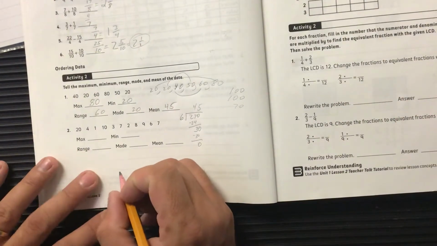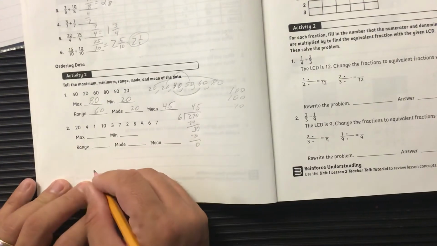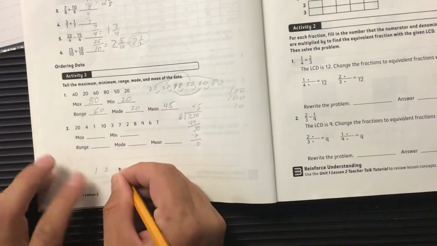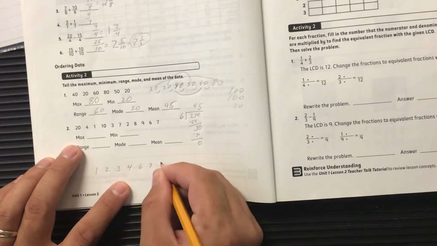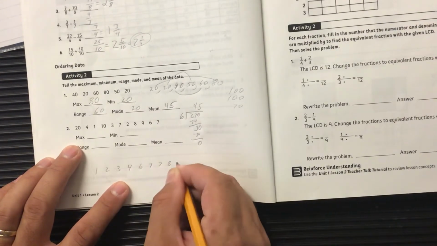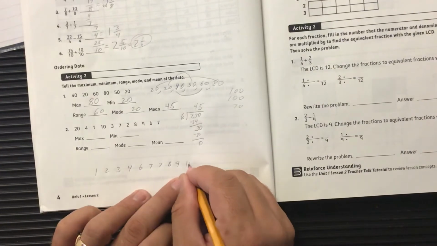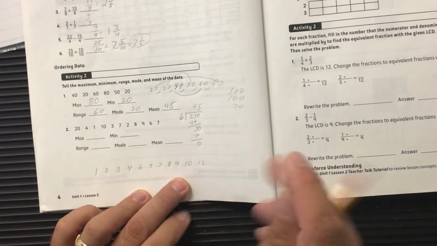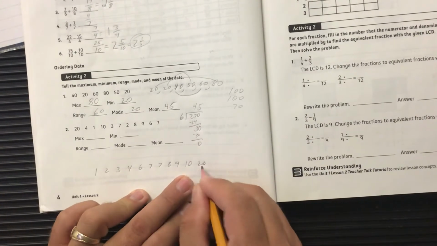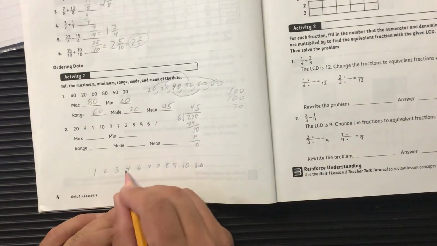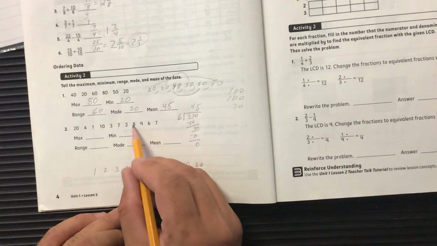Aisha, you got them in order? You want to read them to me? 1, 2, 3, 4, 6, 7, 8, 9, 10, 11, 20, you said. I wrote down 12. So 2, 4, 6, 8, 10, 11 numbers.